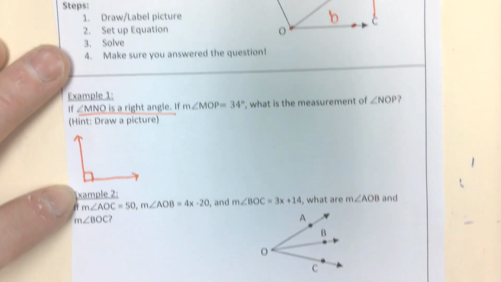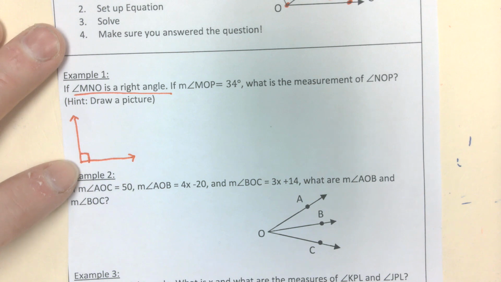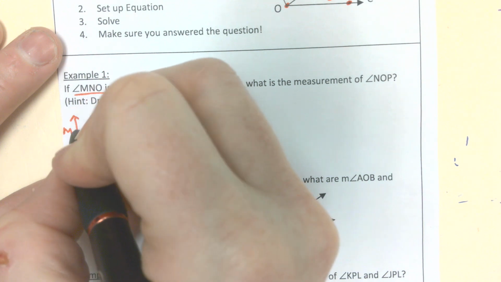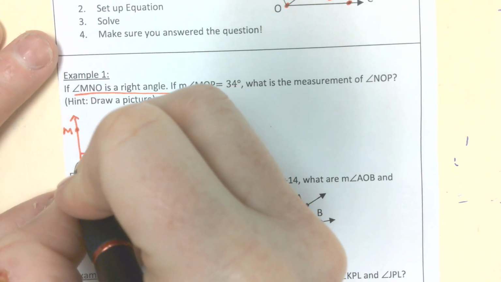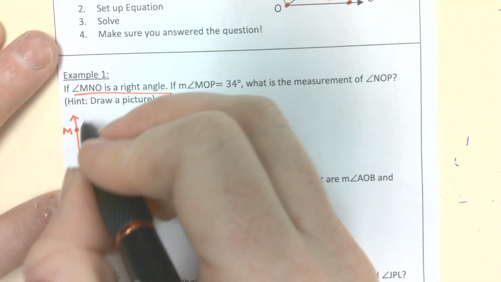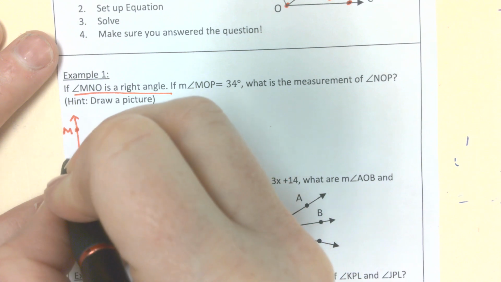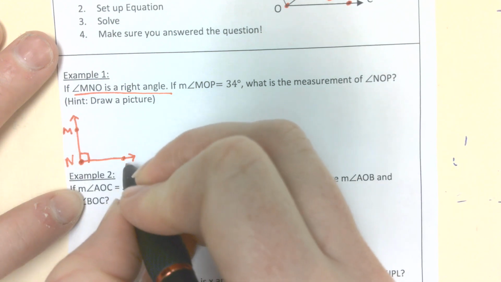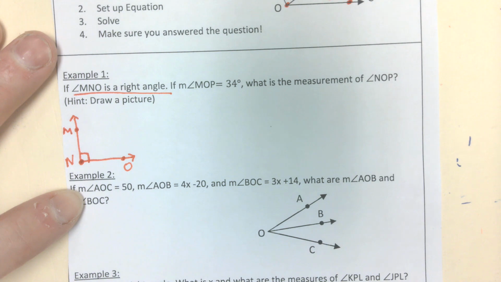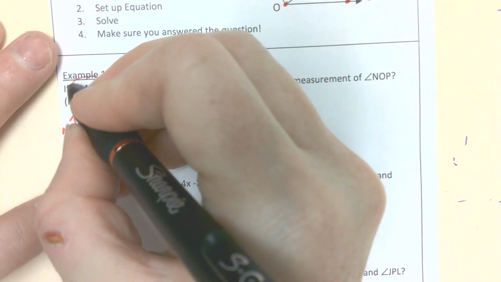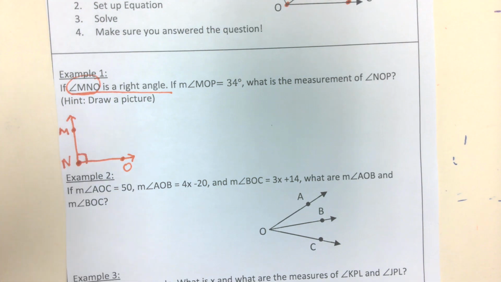A right angle has a box in the corner. And let's label it M. So the corner, the place where they change direction called your vertex, is N. And then we have O, M and O. And all I did was follow the letters there.